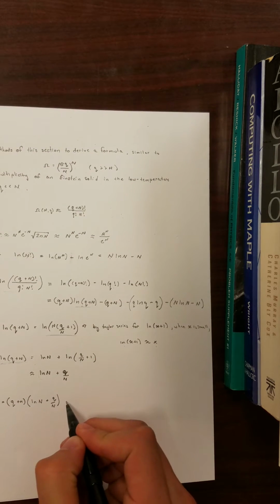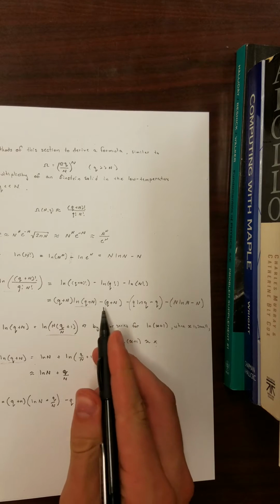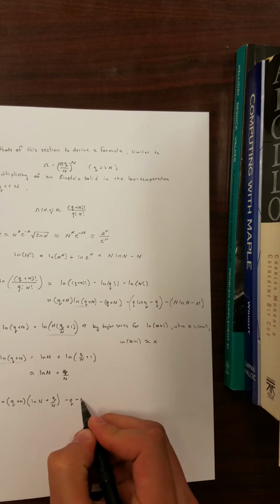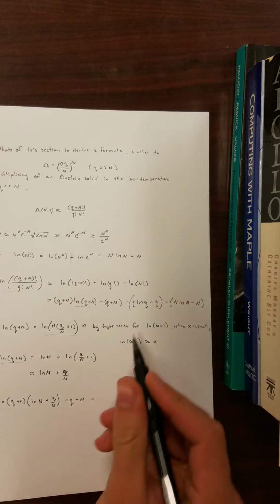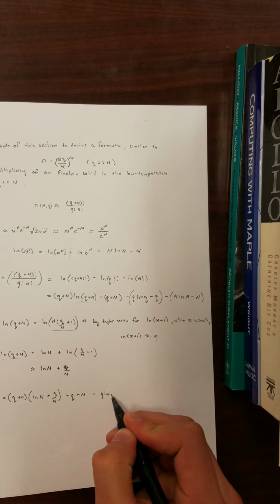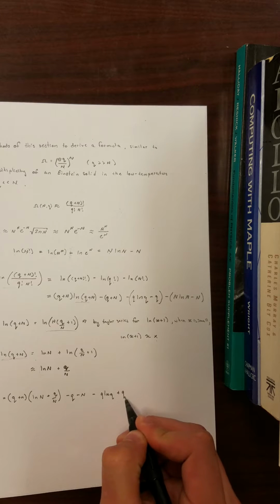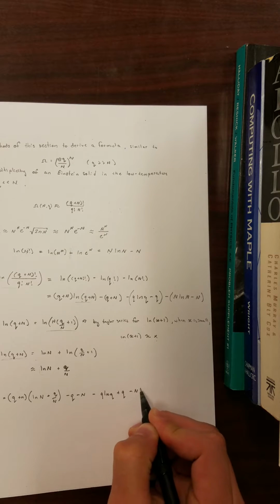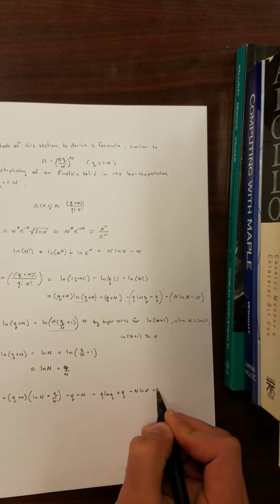And then we subtract minus q, distribute the negative, minus n, and then we distribute these negatives as well. Minus q natural log of q, plus q, minus n natural log of n, plus n.